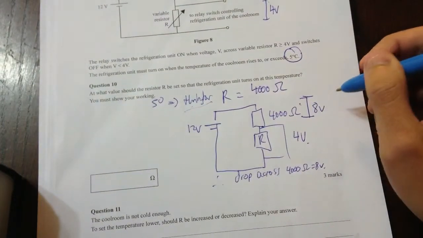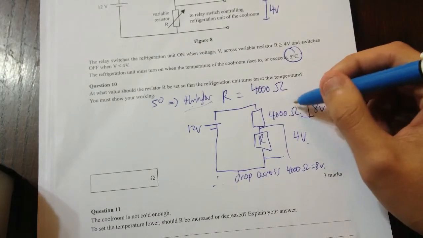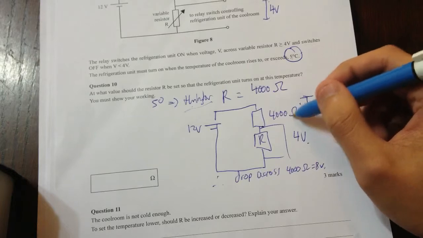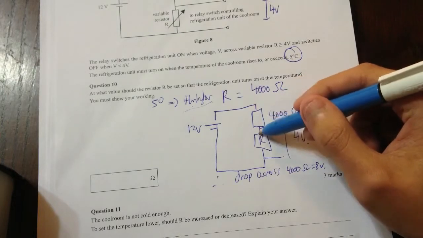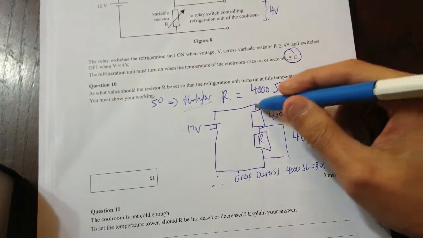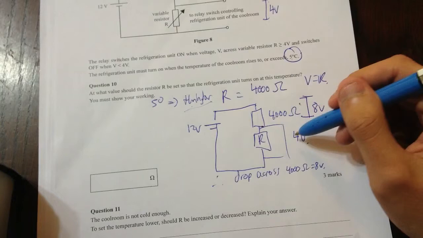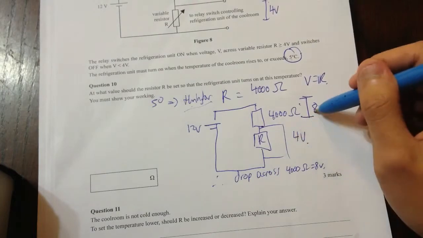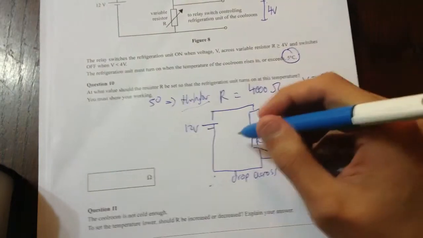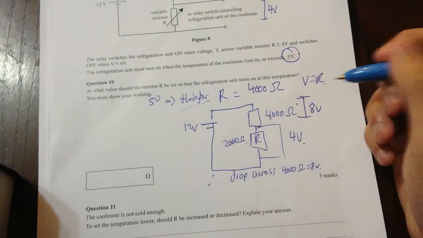If this is 8 volts, this is 4,000 ohms, and we know the voltage drop is proportional to the resistance, if they have the same current. Because look, voltage equals IR, and they have the same current. So if this is proportional to that, I know this is just half. The voltage drop will be half of that, so the resistance will be half of that. Okay, you can say all the things.